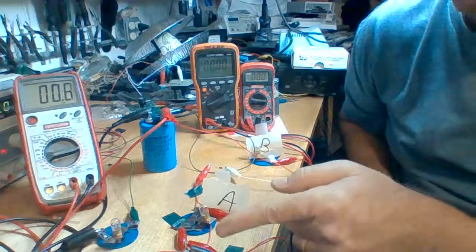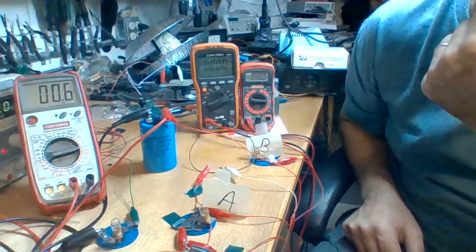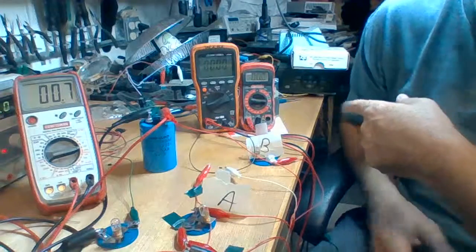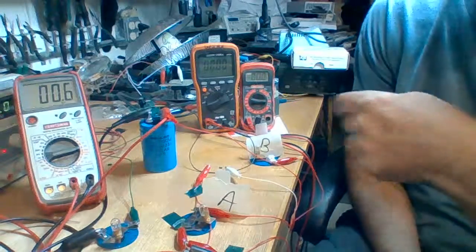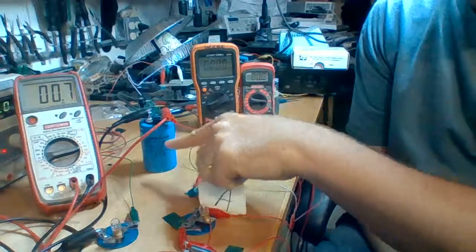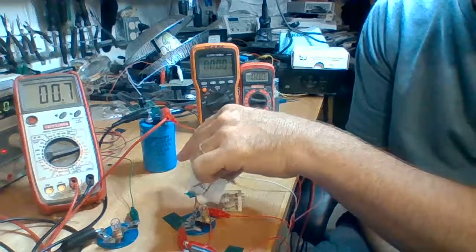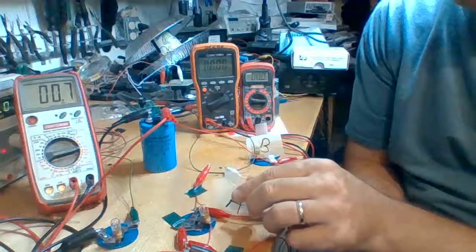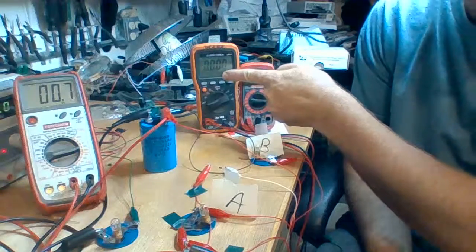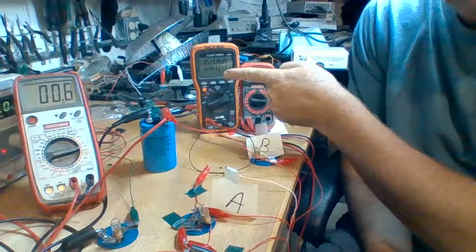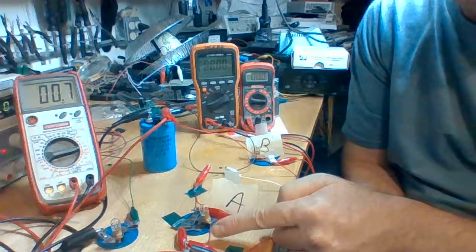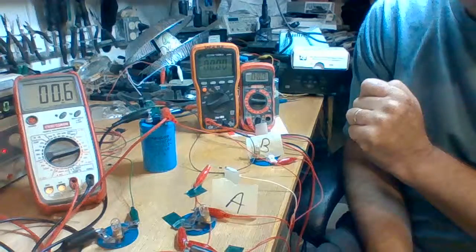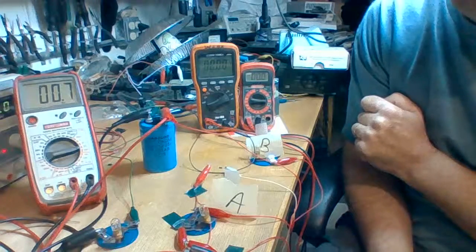And just to help us out a little bit, I've got several multimeters hooked up. This one is going to measure the voltage on the capacitor, and this one over here will measure our amperage across the diode for A, and this multimeter will look at the amperage for diode B.